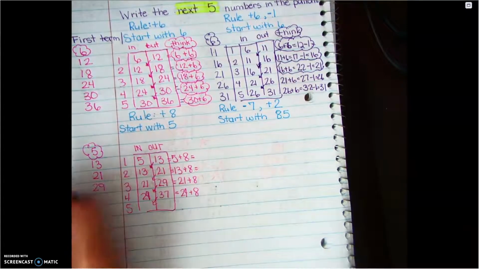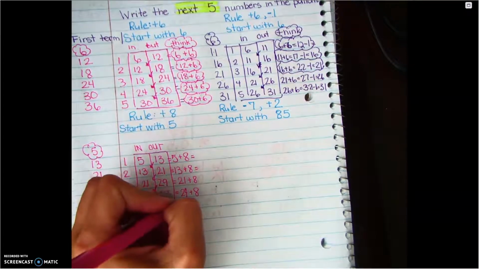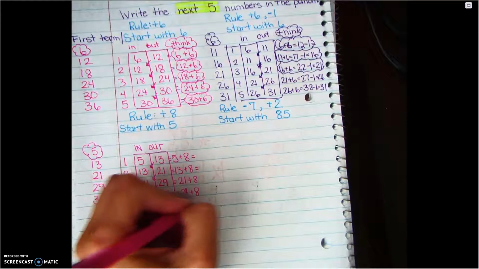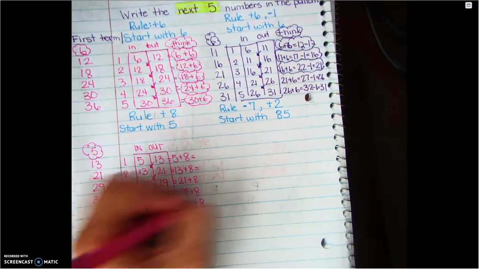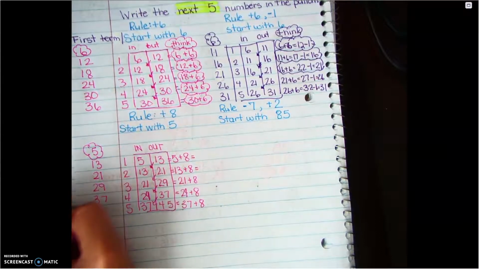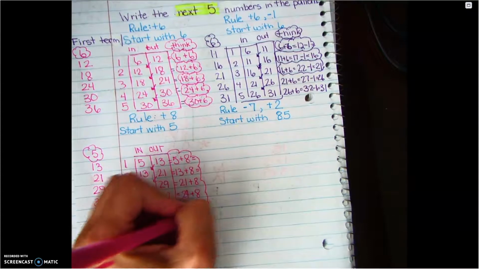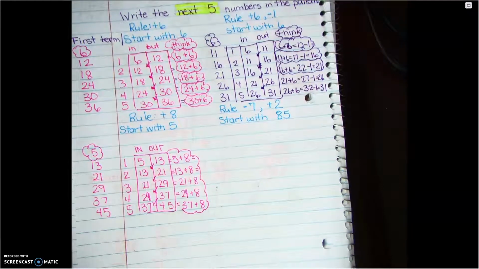Bring it down. 37 plus 8 is 45. And you can just put one big think bubble out here too if you want, depending on how much space you have.